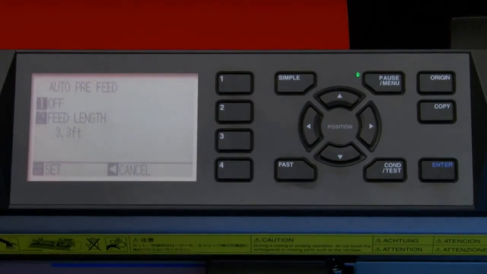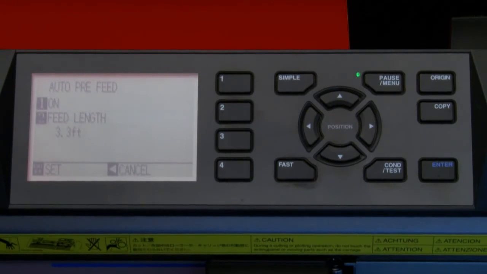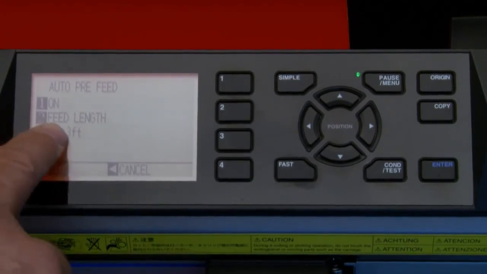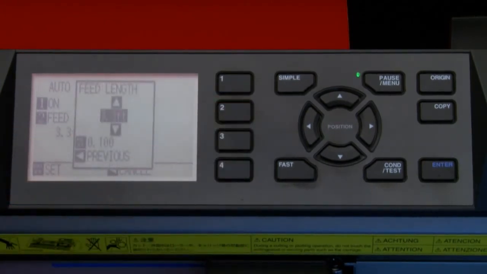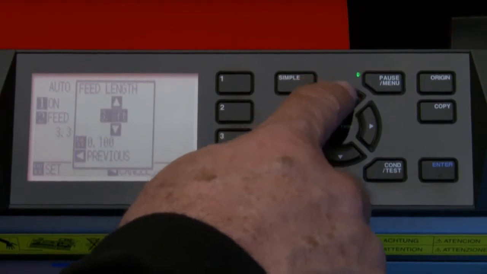When in the auto pre-feed menu, press the 1 key and this little pop-up menu appears, where we can then press the 1 key again to enable the auto pre-feed. And then press the 2 key to establish the pre-feed length. Now we just press the up or down arrow key to establish the length.